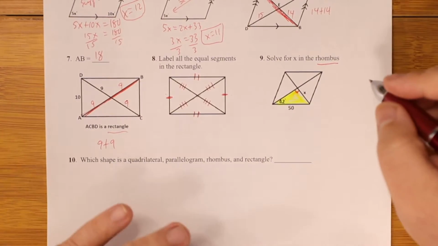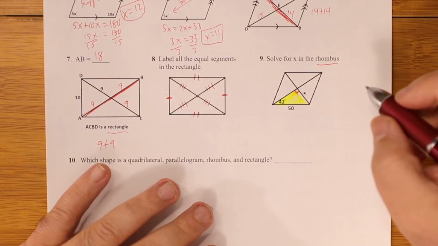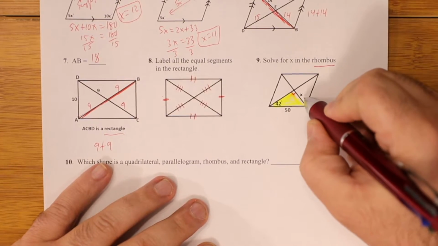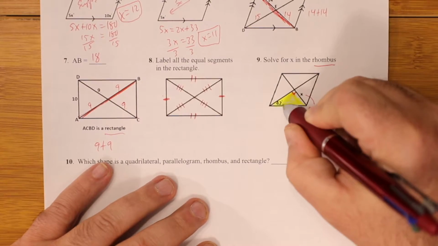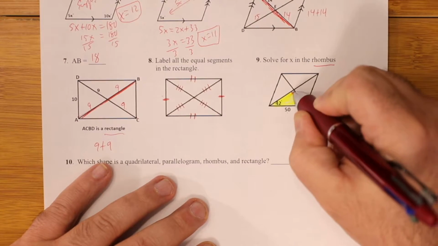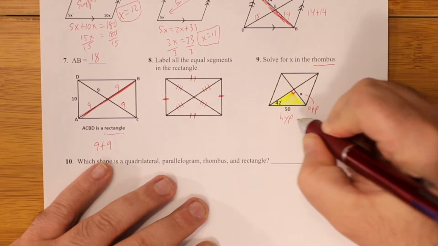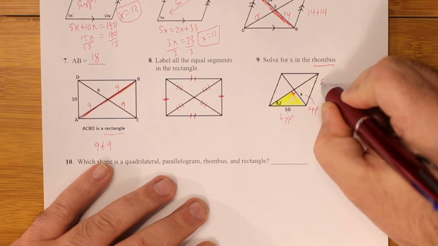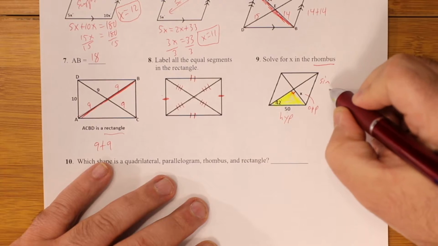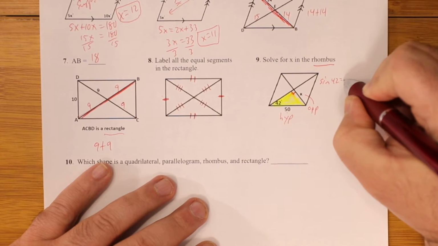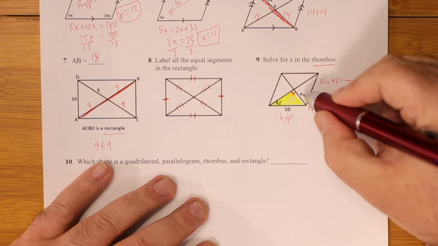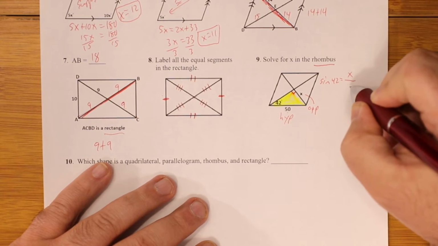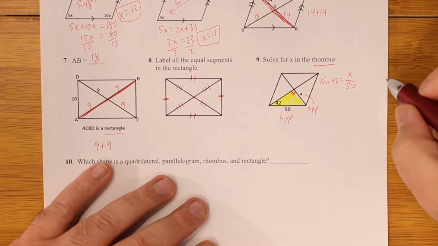And it goes back to the SOHCAHTOA trigonometry chapter. So if we're looking here, x is your opposite from 42. 50 is across from the right angle, so it's your hypotenuse. Opposite and hypotenuse is sine of the angle. And then for the fraction, SOHCAHTOA tells us opposite goes to the top, hypotenuse goes down to the bottom.